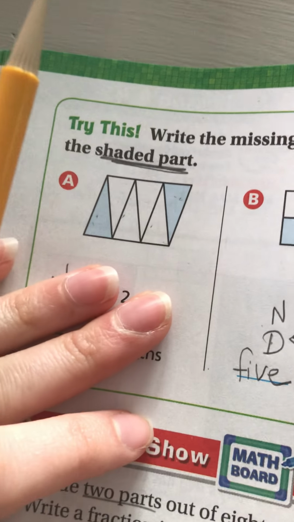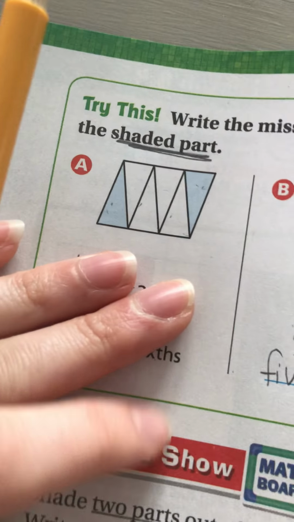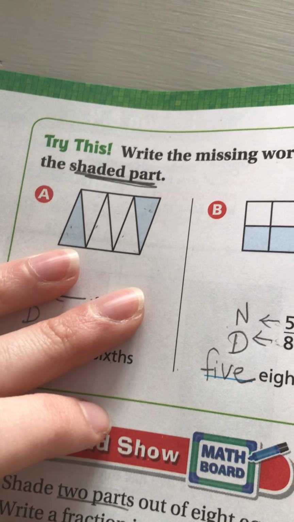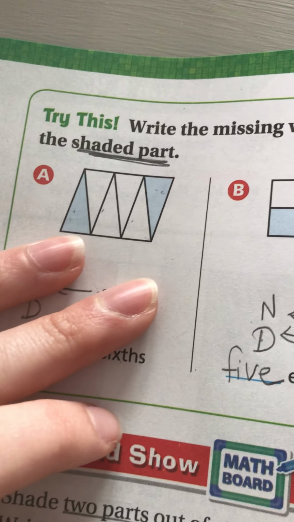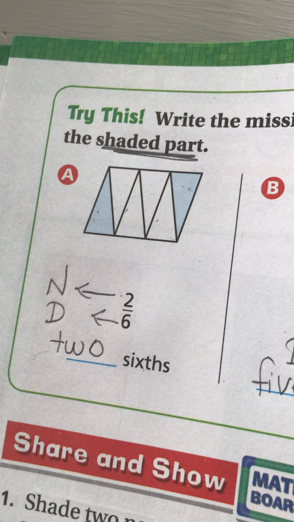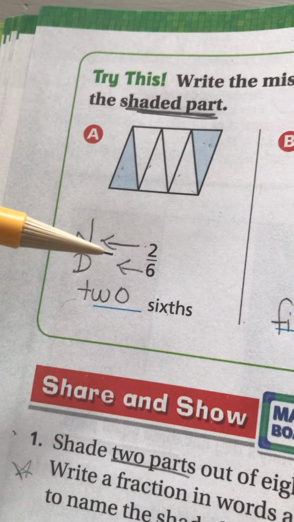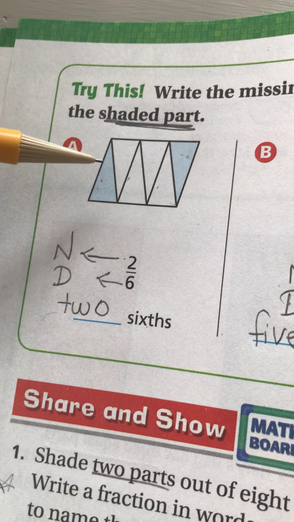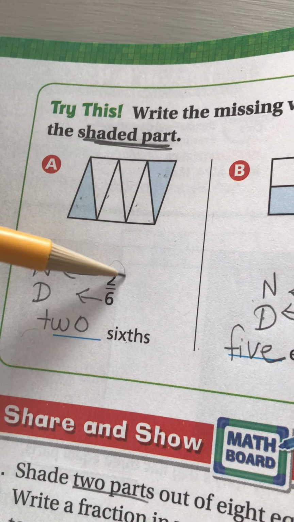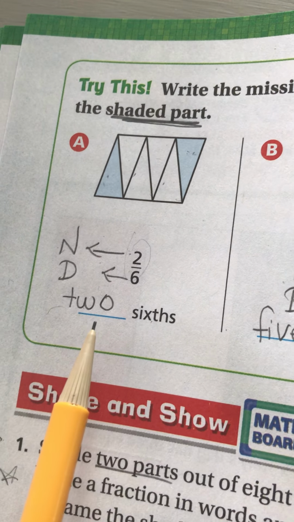All right. So up here, it says, write the missing word or number to name the shaded part. Be careful, I underlined shaded part because in the beginning of the lesson, it asked us what is the fraction for the parts that aren't shaded. So be very careful for those directions. Now, I labeled numerator and denominator just to go an extra mile, and I'm sure a lot of you are doing that as well. 6 is our total number of pieces. 1, 2, 3, 4, 5, and 6. And 2 is the number that's shaded, 2/6. And down here, I wrote it in word form.